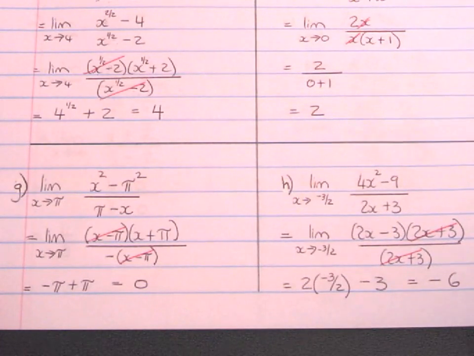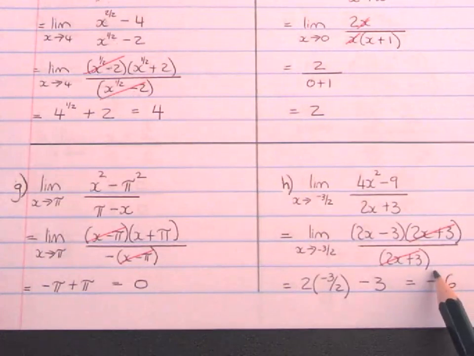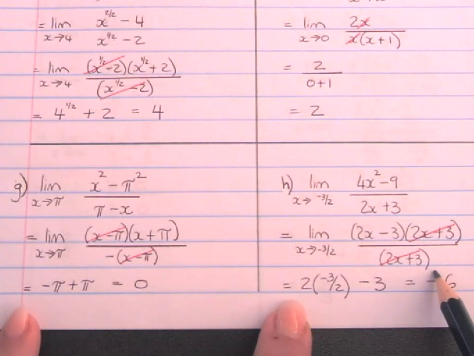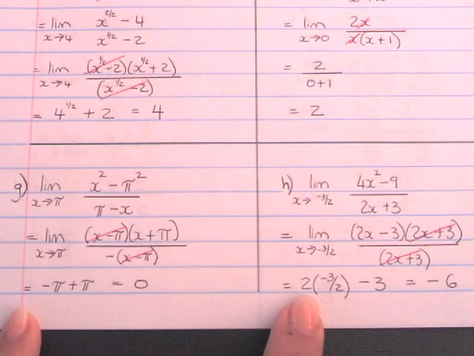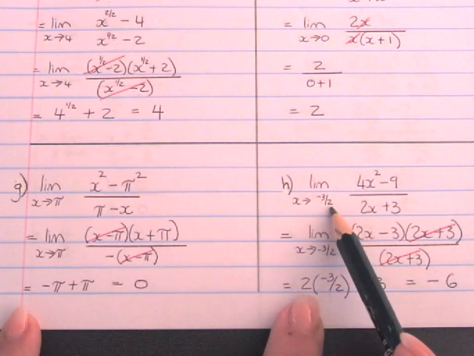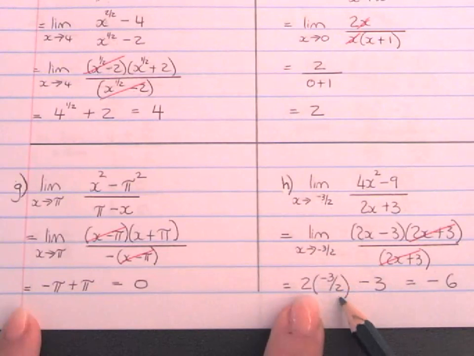Change the limit of H. Mine is where X changes into 2 or 3. Yours is where X changes into negative 3 or 2. Yeah. H. Negative 3 over 2. Mine is 2 or 3. I'm not sure what you are.